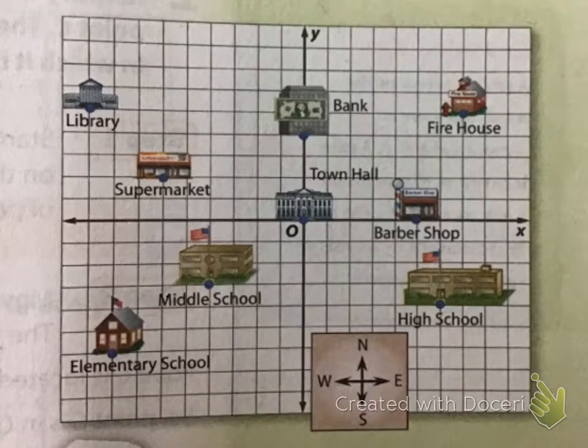So I'm going to ask you guys something else. What building is at the origin? What building is at the origin, Lucy? Town Hall is at the origin. And what is the point of the origin, Lucy? 0, 0, because x is 0 and y is 0. When we start in the middle, how many places do we move over to get to Town Hall? 0. We don't move anywhere.